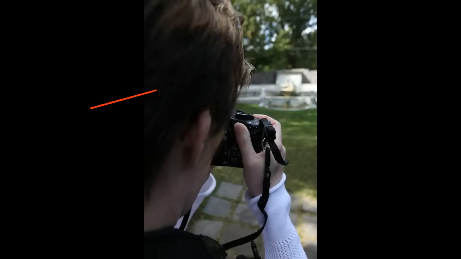Lost the detail in the hair here. Skin tone's a little blotchy, a little too dark. But this looks all good. I like this. So I'll put a little smiley face here. So that's looking good. So let's look at the new image.